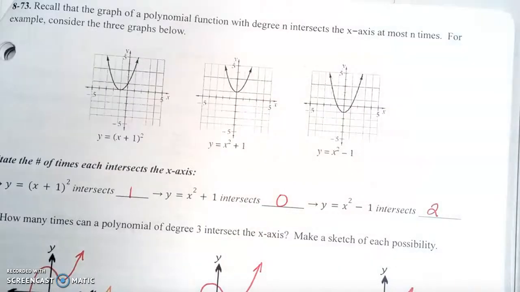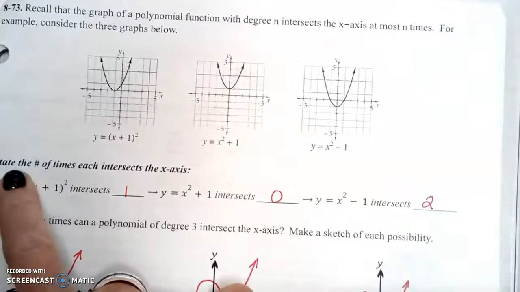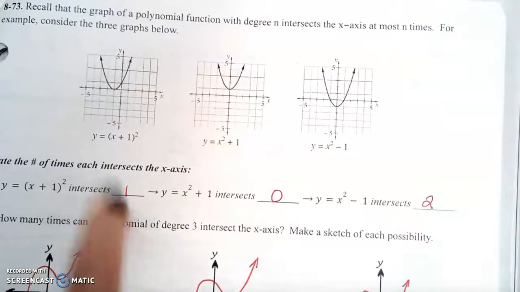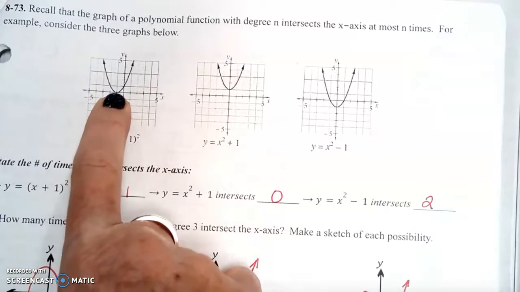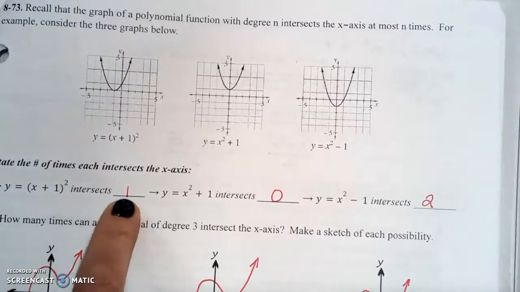Three says, recall that the graph of a polynomial function with degree n intersects the x-axis at most n times. For example, consider the 3 graphs below. Okay, so for the first one, state the number of times it intersects the x-axis. This one intersects the x-axis once. It's technically a double, right?